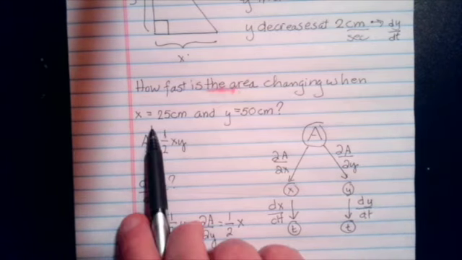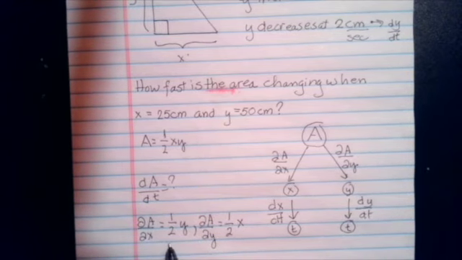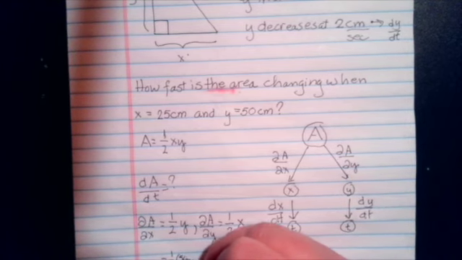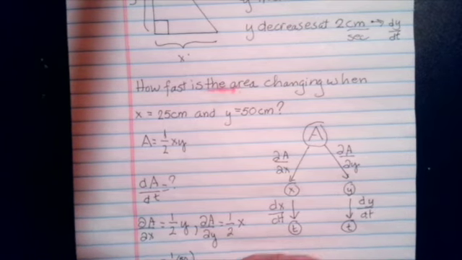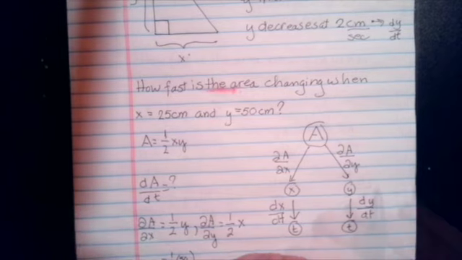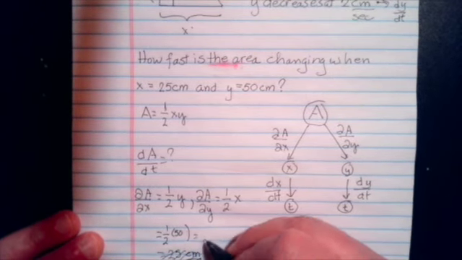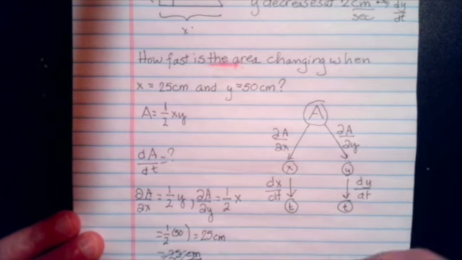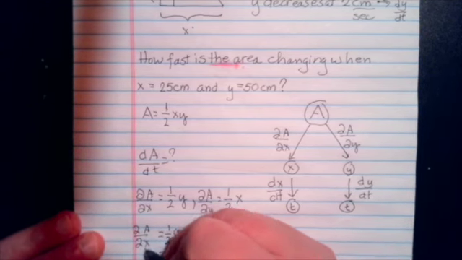And we are given values for x and y. x equals 25 centimeters and y equals 50 centimeters. So this is 1/2 times 50, and that's going to be 25. That's just 25 centimeters for del A del x.